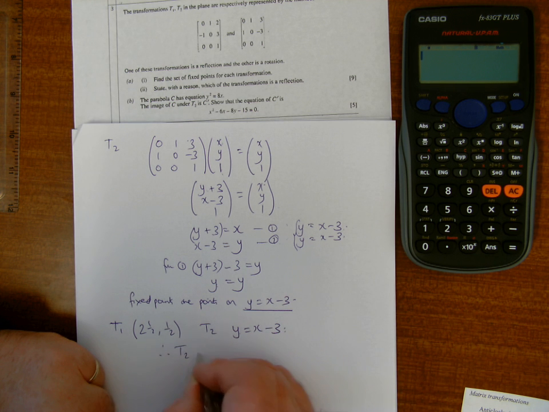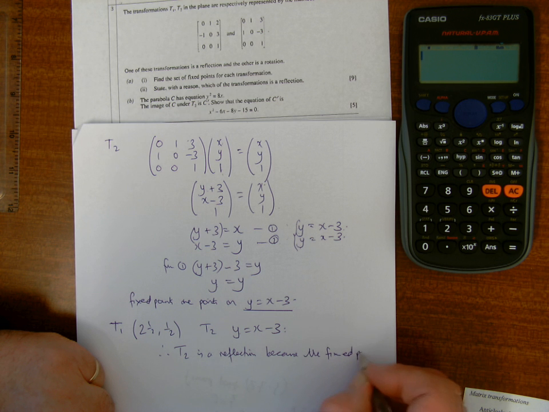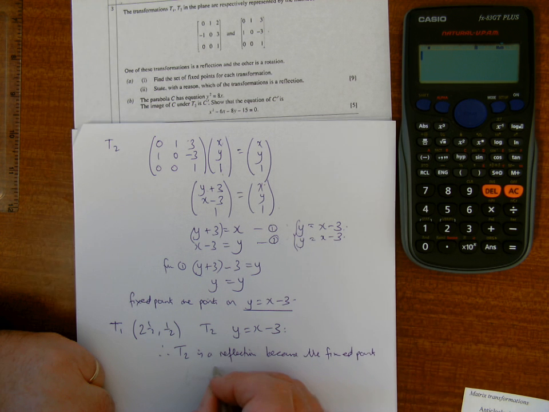Therefore T2 is a reflection, because the fixed points are on the line y equals x minus 3. So y equals x minus 3 is your mirror.